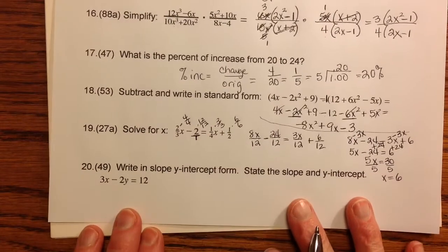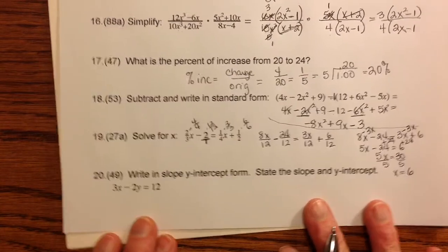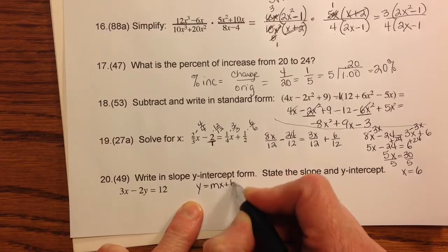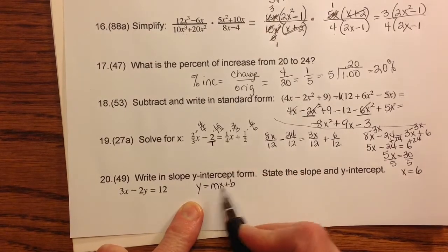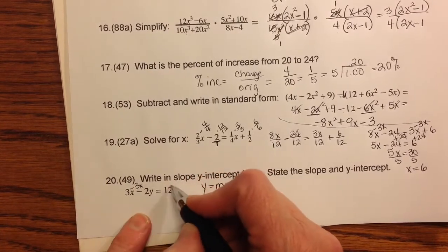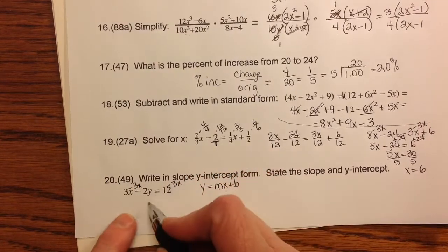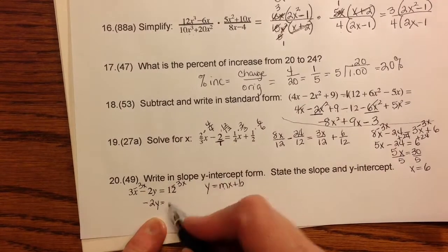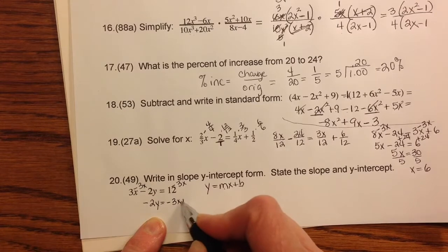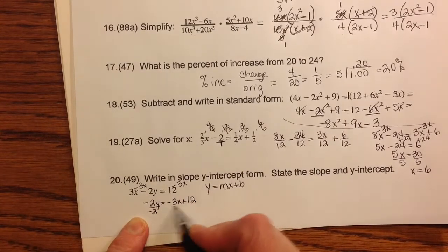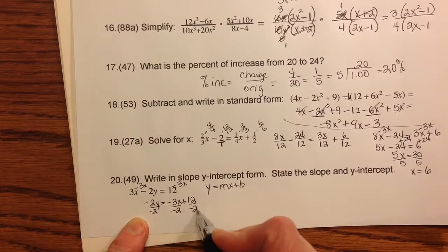Number 20, write in slope y-intercept form, state the slope and y-intercept. So we need to get it in y equals mx plus b form. Remember, m's your slope and b's your y-intercept. So let's subtract the 3x. And we get negative 2y is equal to, and I'm going to go ahead and commute that and write it negative 3x plus 12. And then I need to get the y by itself, so let's divide everything by negative 2.